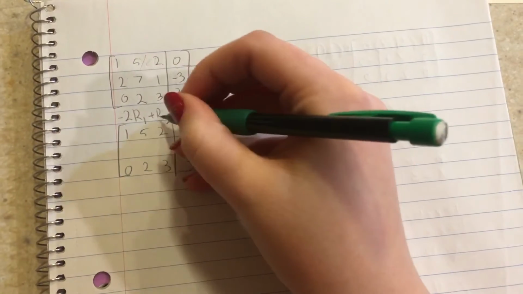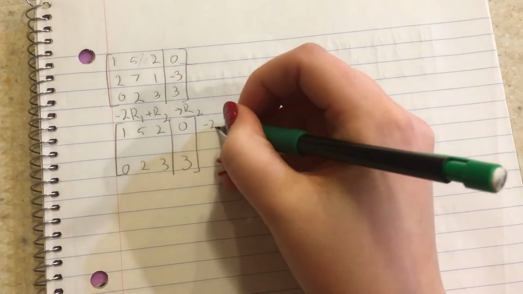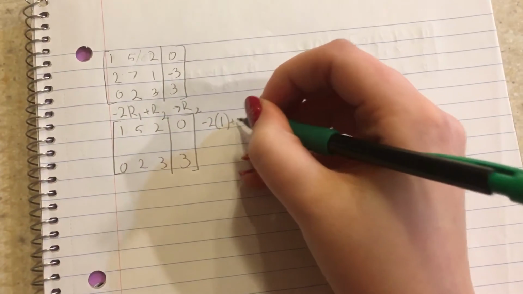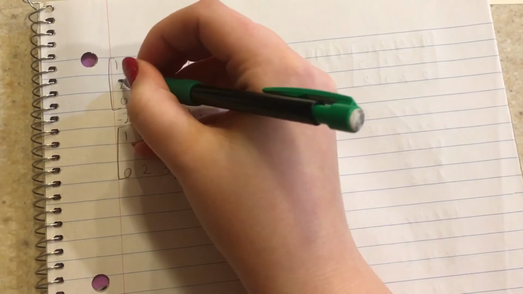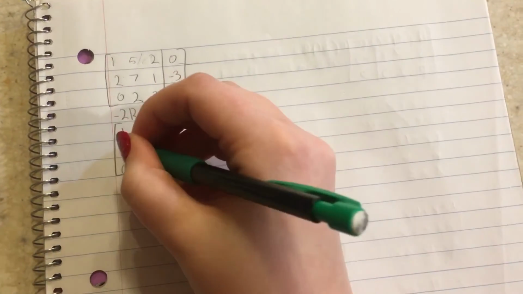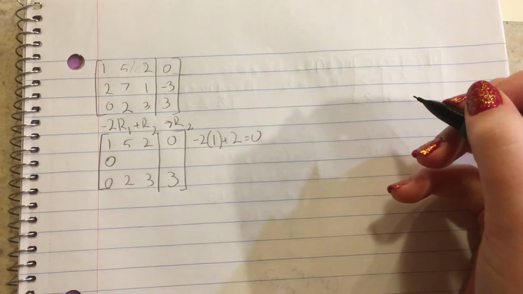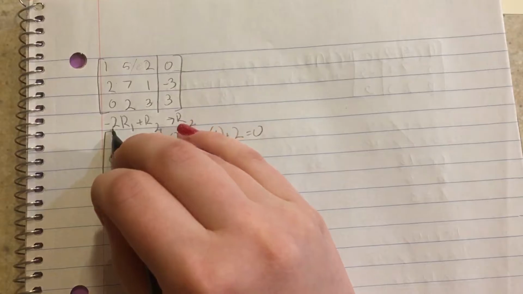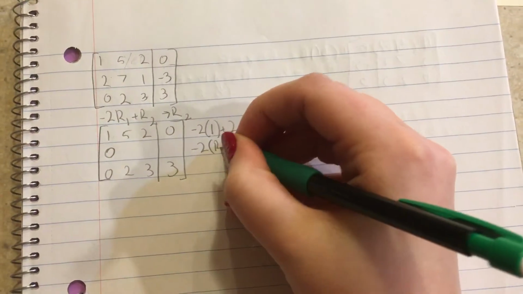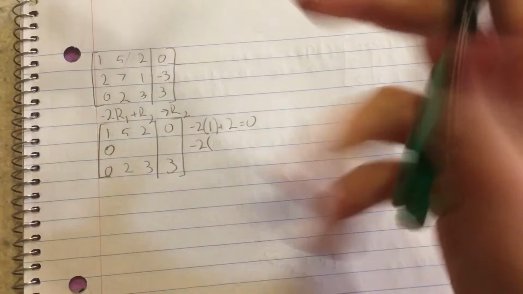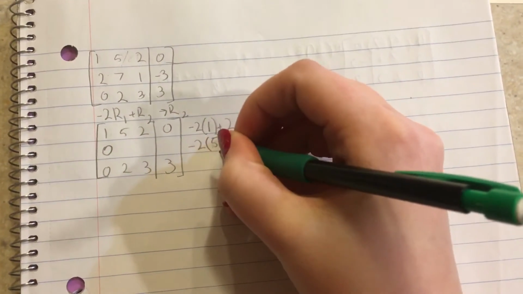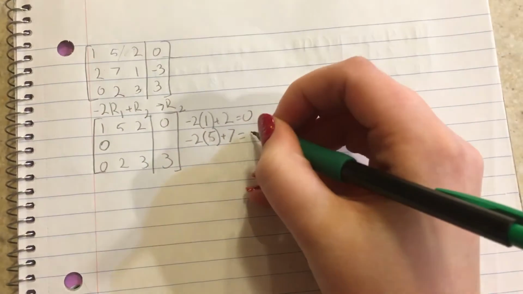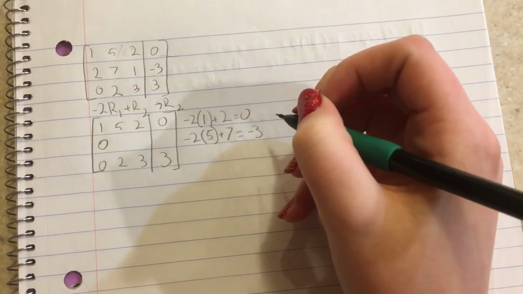And what we're up to over here is -2, 1, that's this number, R1, plus 2, that's this number right here, which equals 0. Beautiful, put it in right there. And then our next one is -2 right here, 5 from row 1. Oops, I wrote an R. It's all good. That's why we aren't using pen. 5 plus 7, that's from right here. That's our row 2, which equals -3.